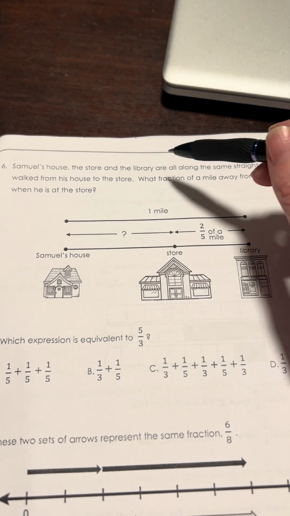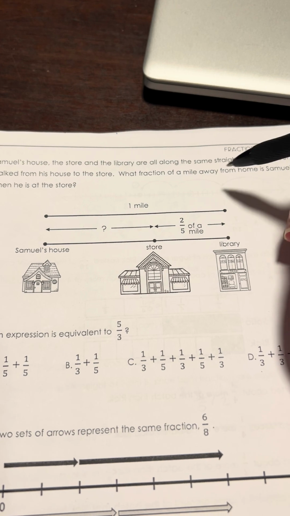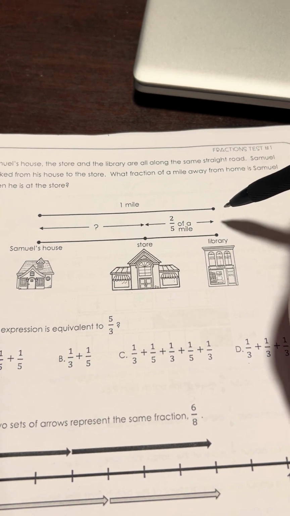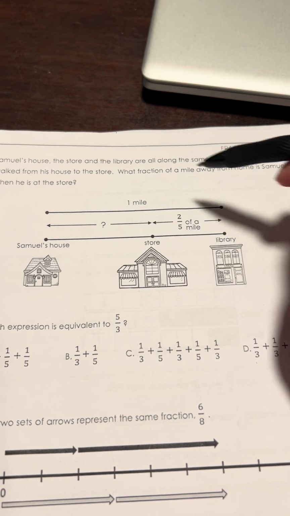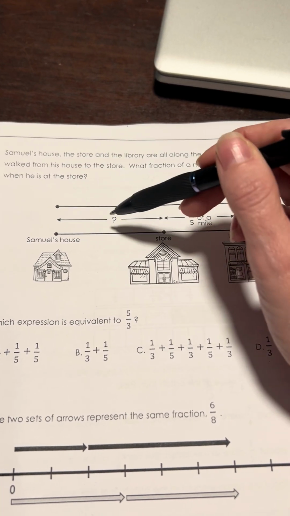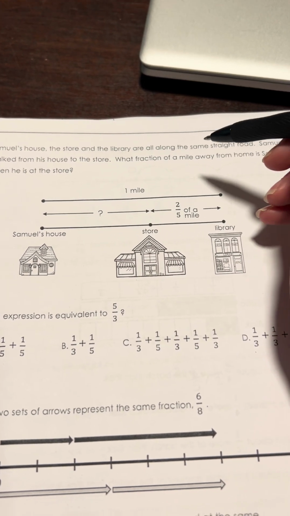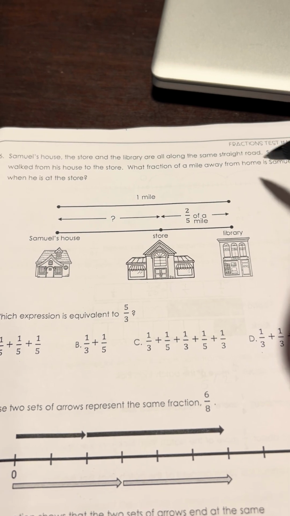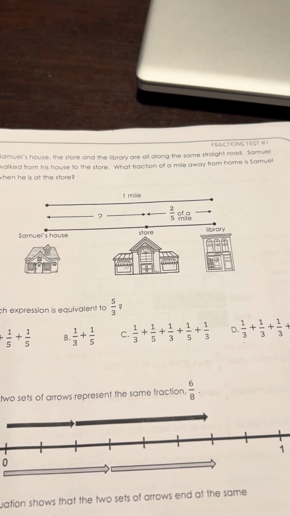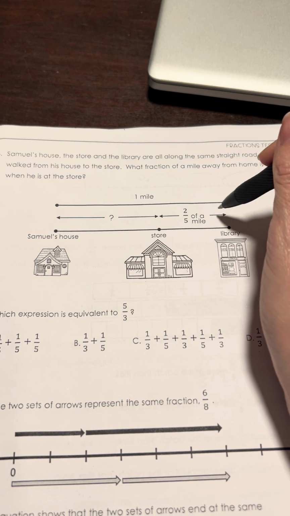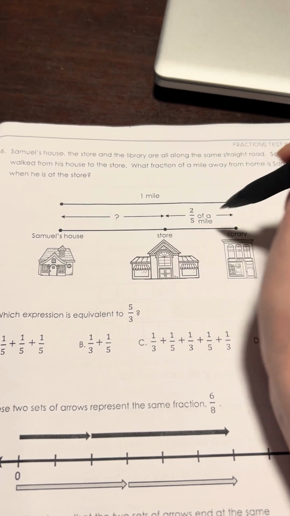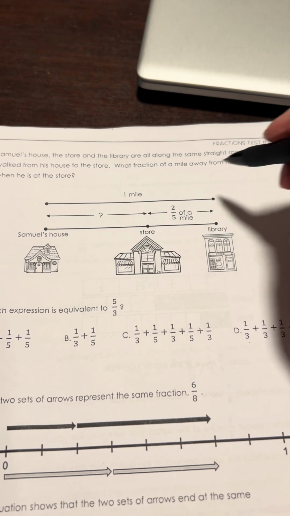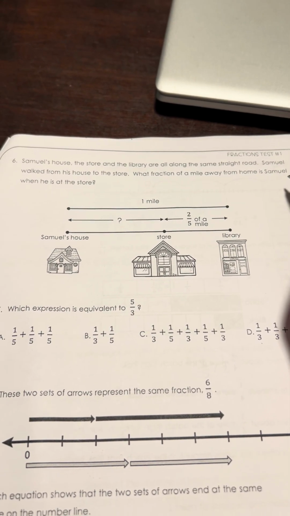Okay. So Samuel's house, the store, and the library. They're all along the road. Samuel walked from his house to the store, and we don't know how much that is. What fraction of a mile away from home is Samuel when he is at the store? So we'd have to break this into fifths. So this is 2/5.